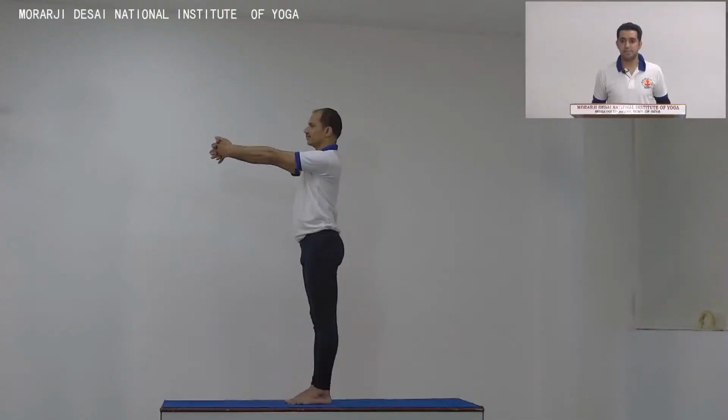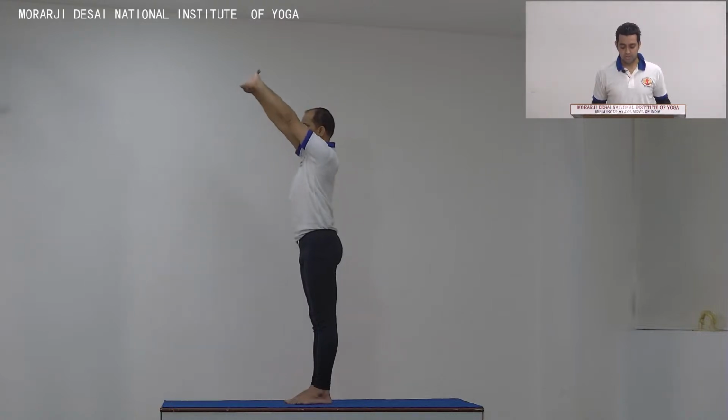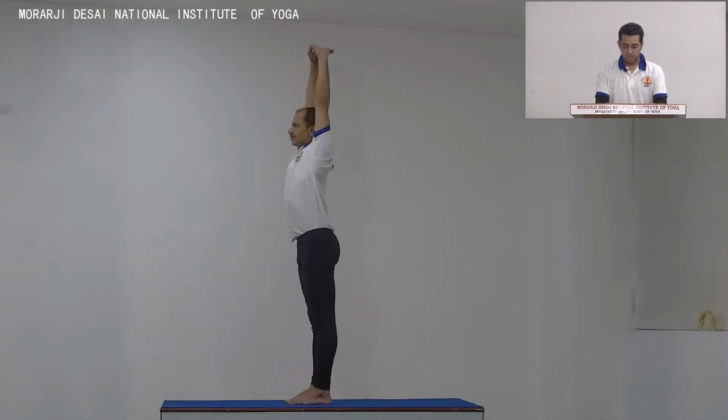Tadasana, the upstretch pose. Stand with your feet 2 inches apart. Inhale, stretch your arms upward to the shoulder level. Now interlock your fingers. Exhale, turn out your palms. Inhale, stretch your arms upward. Align your body first. Relax your thoracic, relax your chest region. Yes, stretch your lower back.